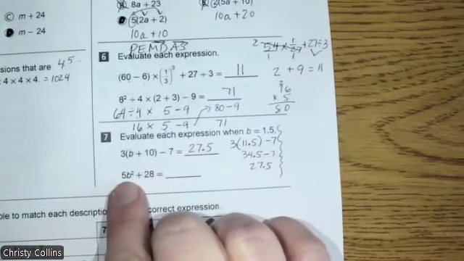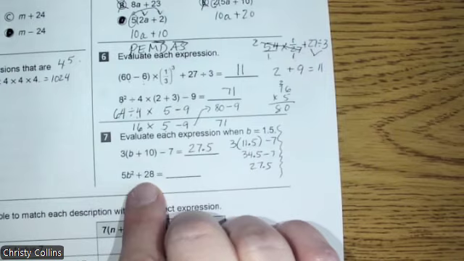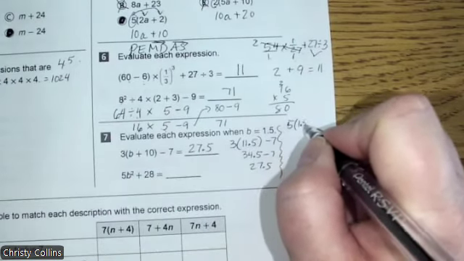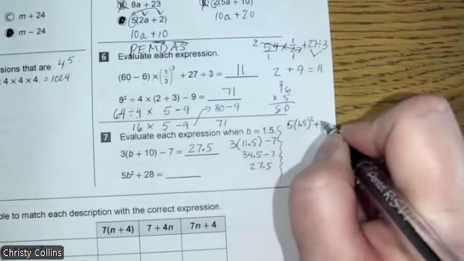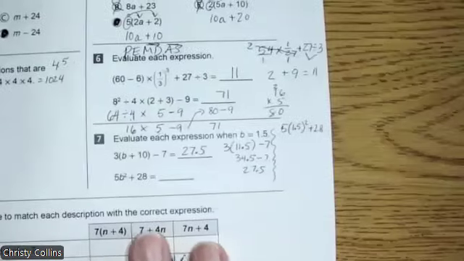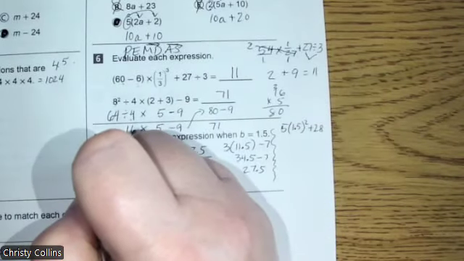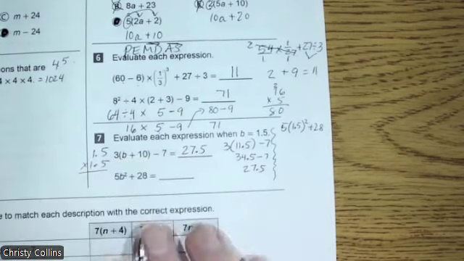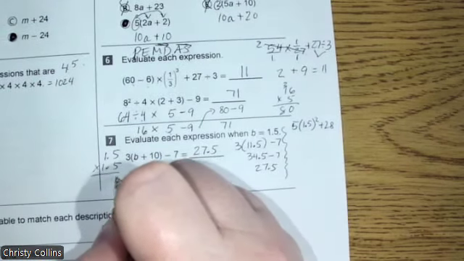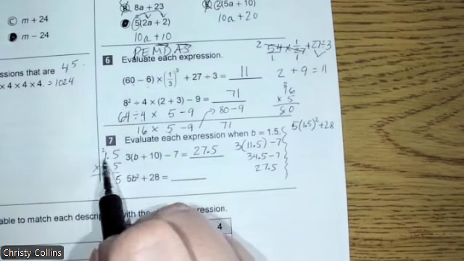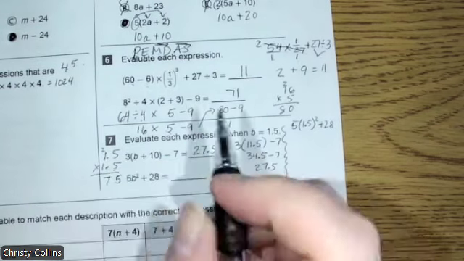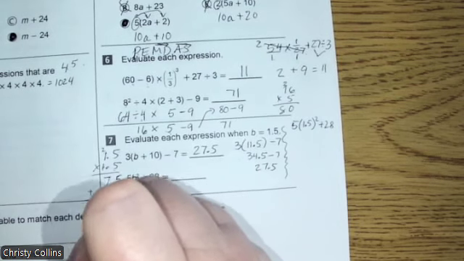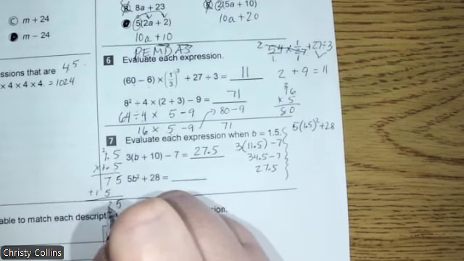And then our second problem, we have 5b squared plus 28. So this will be 5 times 1.5 squared plus 28. So we need to do 1.5 squared. That's 1.5 times 1.5. 5 times 5 is 25, right? The 5, carry the 2. 5 times 1 is 5, plus the 2 we carried is 7. 1 times 5 is 5. 1 times 1 is 1.